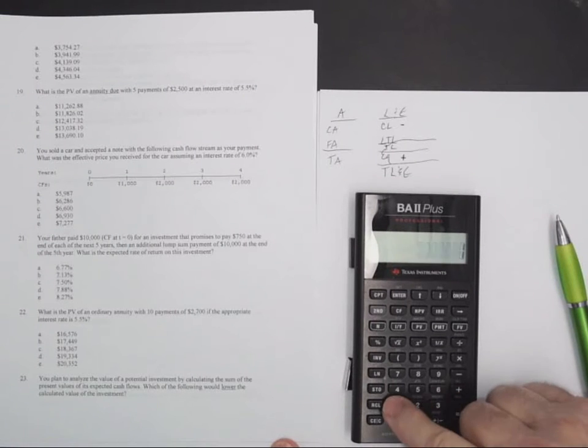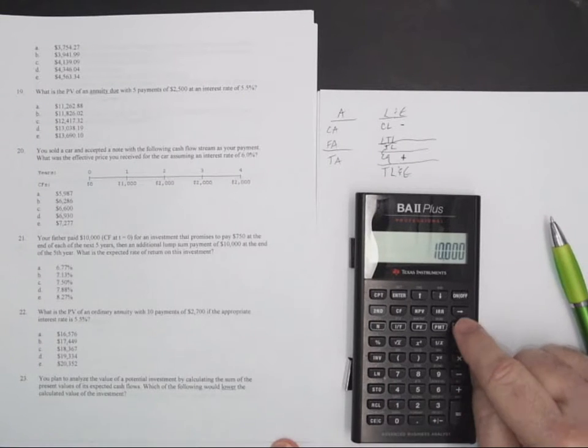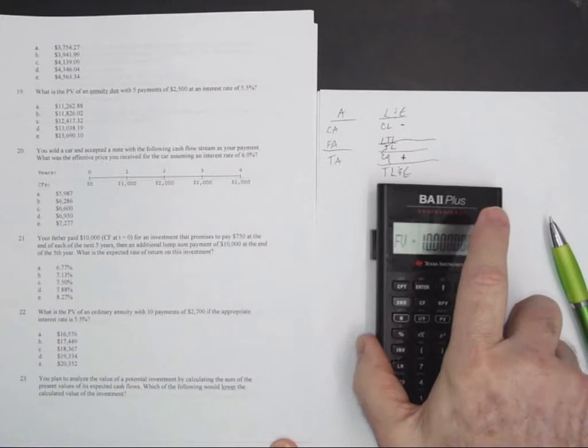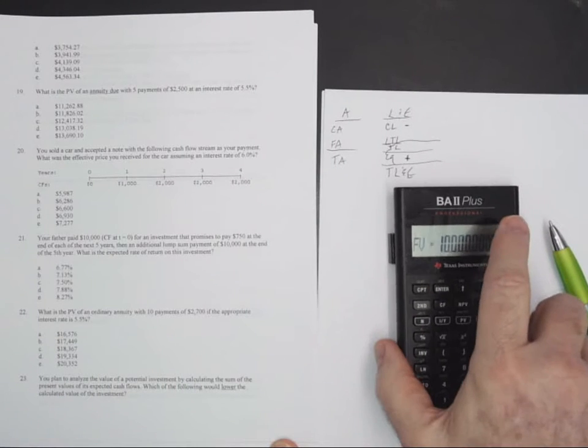And we've got 10,000 as our future value. I'm never going to be able to get these reflections off.